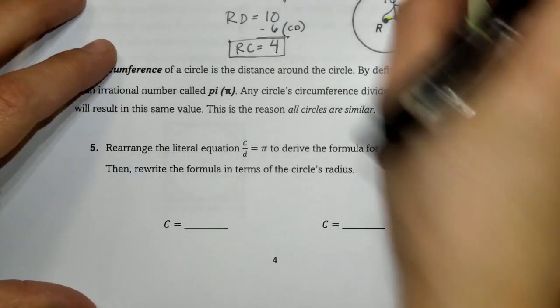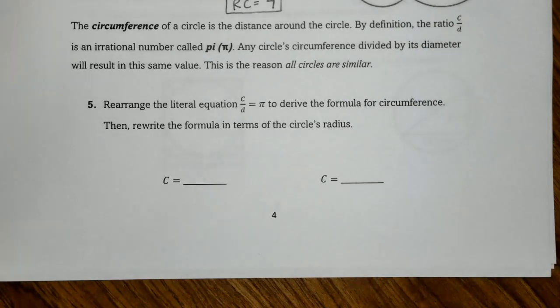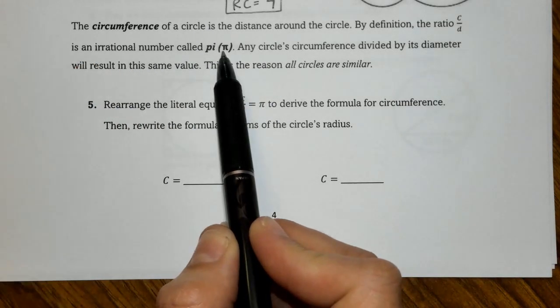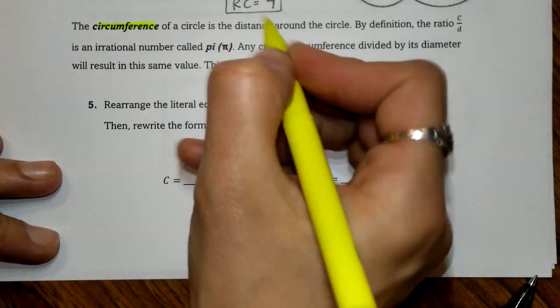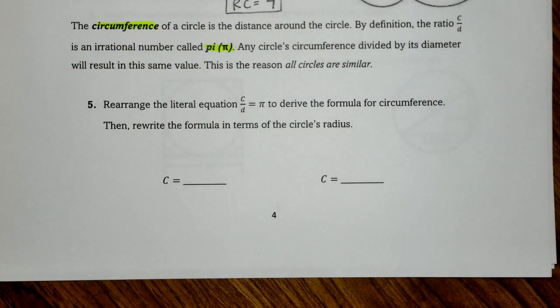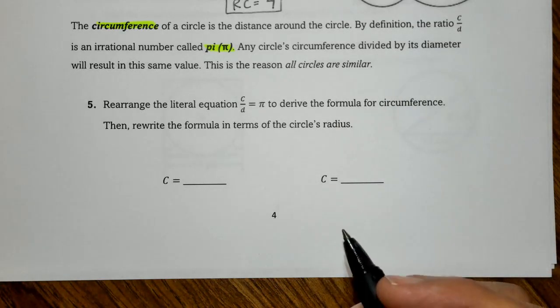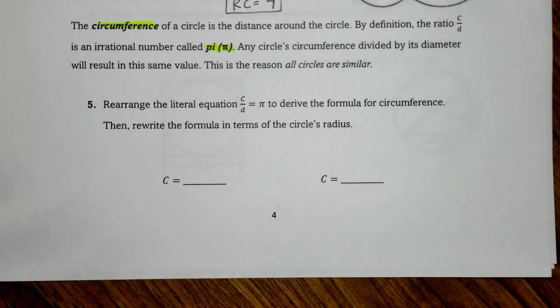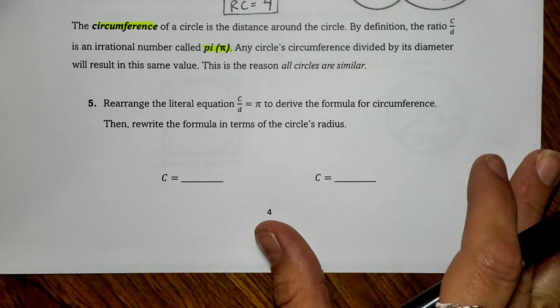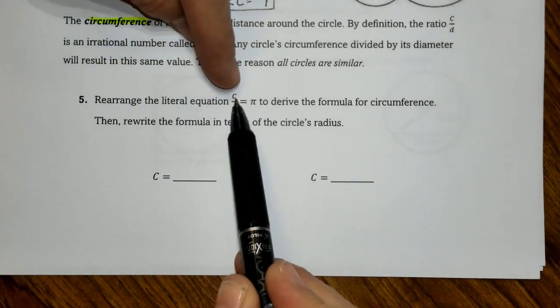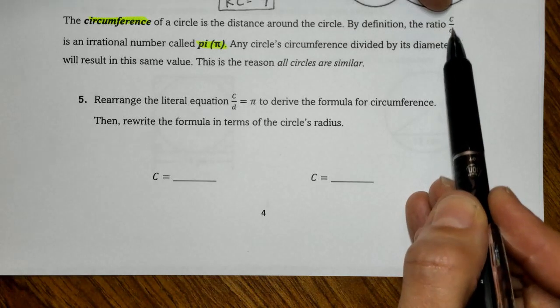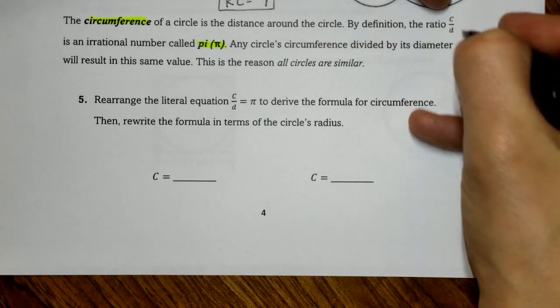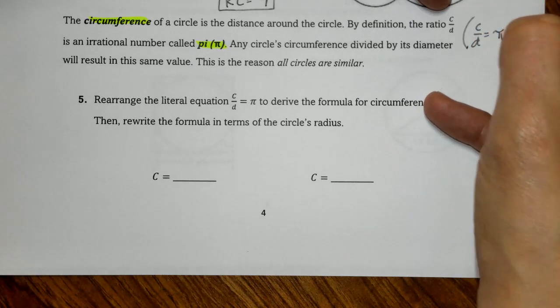All right, so now we're going to look at the circumference of a circle, which is the distance around the entire circle. And we've got this ratio of the circumference over the diameter. It's going to end up being an irrational number, so we use this term pi. It's just a fancy way of saying this is where we get our pi from. Any circle's circumference divided by its diameter will result in the same value. This is the reason all circles are similar, okay? And so we're going to go ahead and rearrange this equation of C over D, because we just discussed the ratio of C over D is equal to pi.